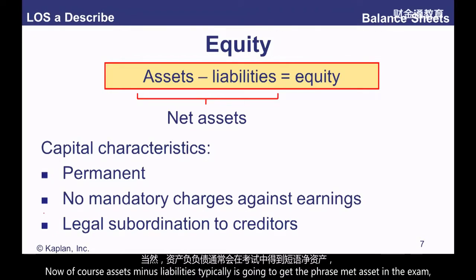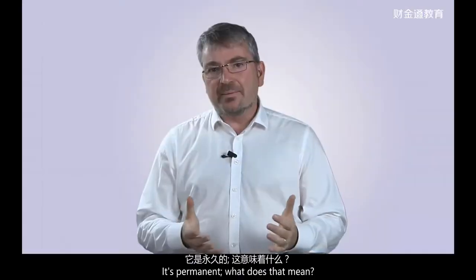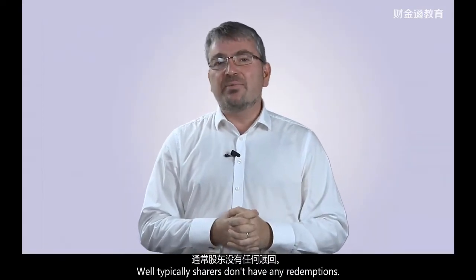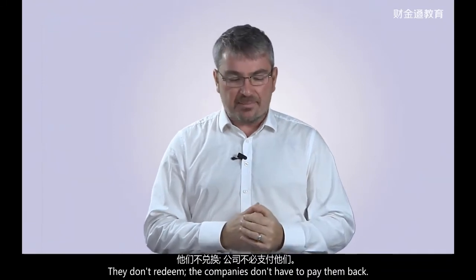Now, of course, assets minus liabilities typically is going to get the phrase net assets in the exam, but be on your guard, alternative name for it, net worth. So let's have a look at our capital characteristics. It's permanent. What does that mean? Well, typically shares don't have any redemption date on them. They're not going to redeem. The company's not going to have to pay them back.